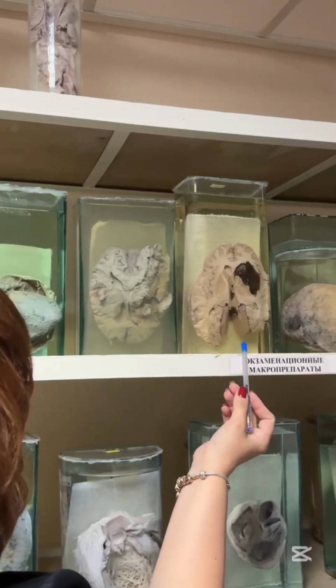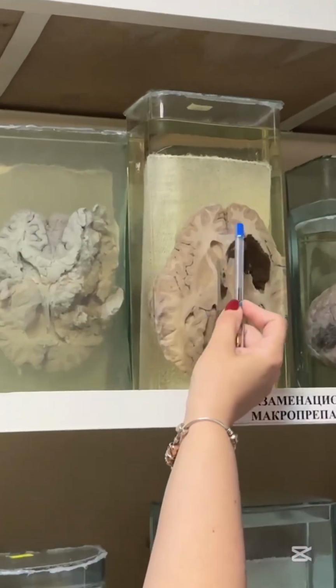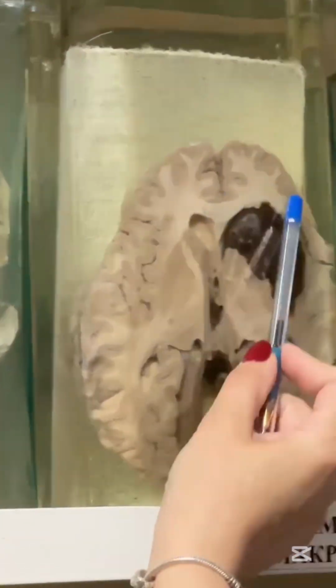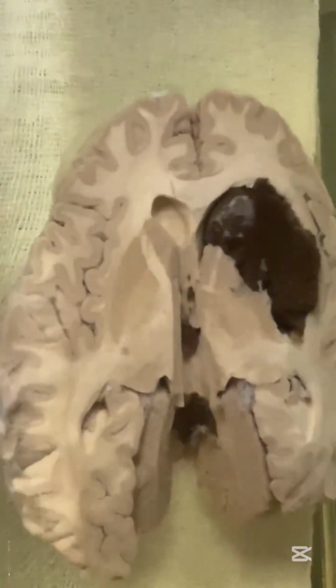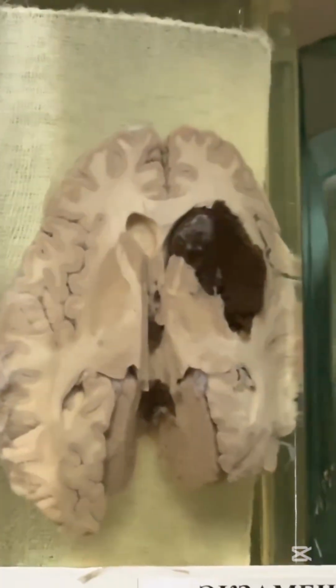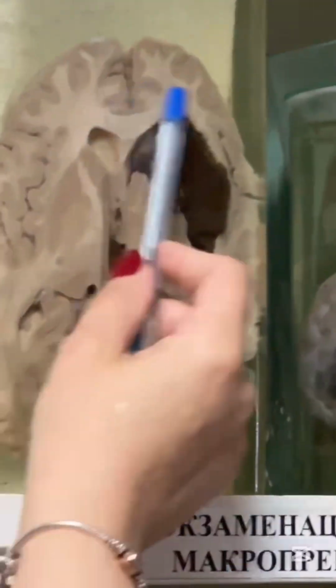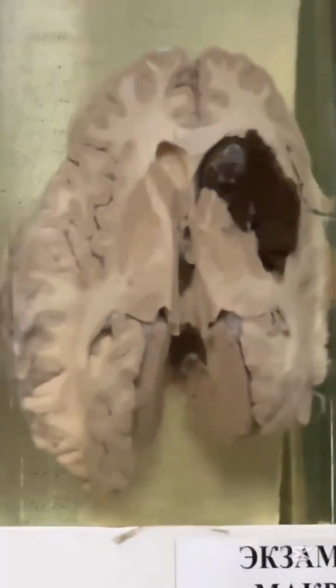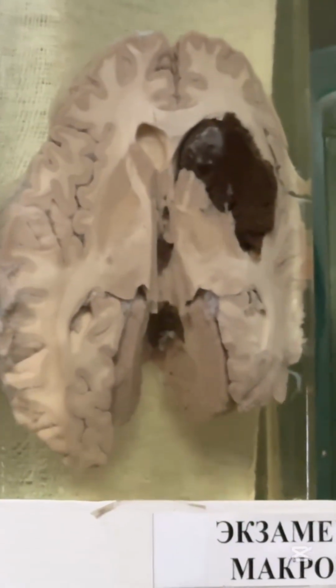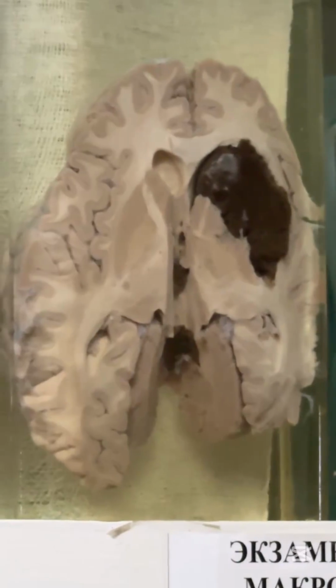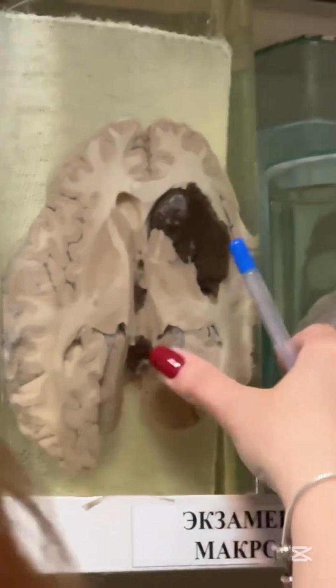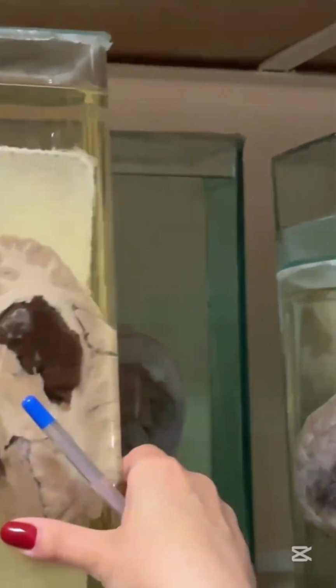That one similar, but here you can see hematoma, that is internal bleeding, accumulation of blood in ventricle of the brain, hematoma. This mostly due to hypertension and rupture of blood vessel. In this case, blockage.